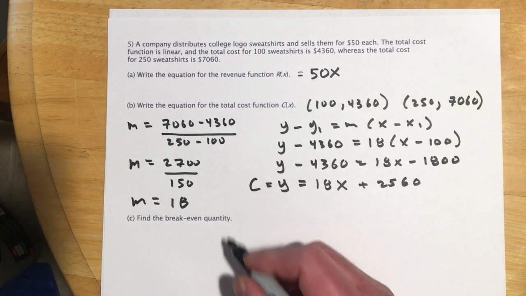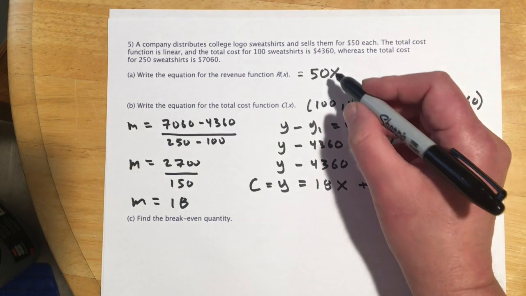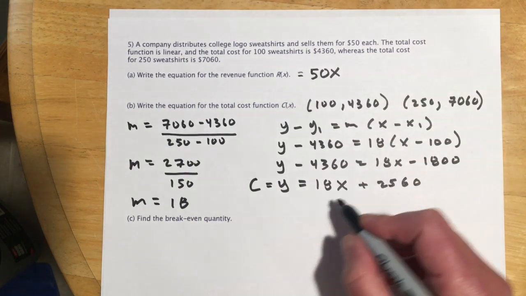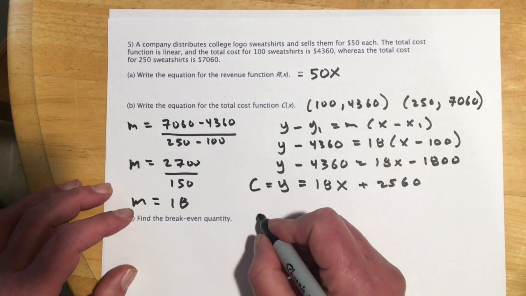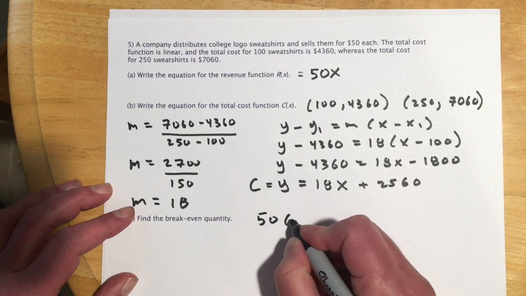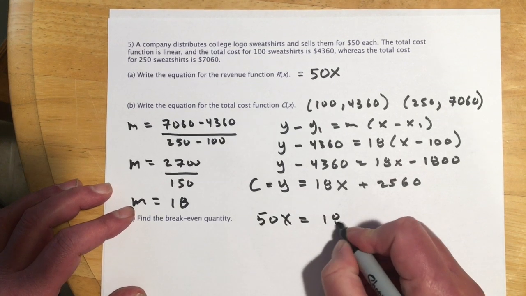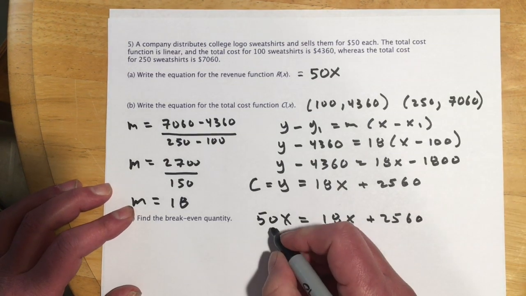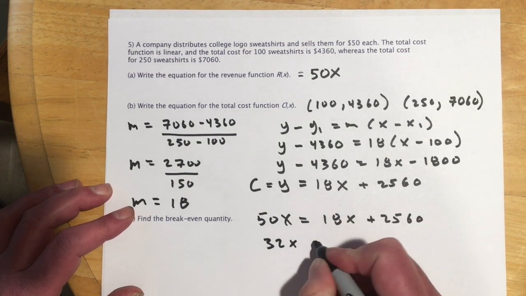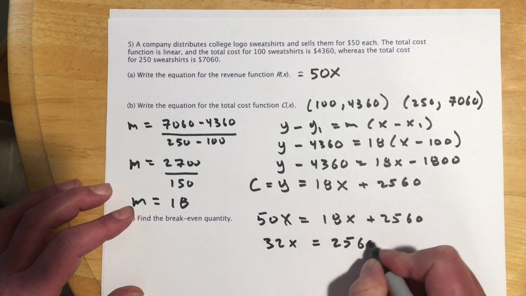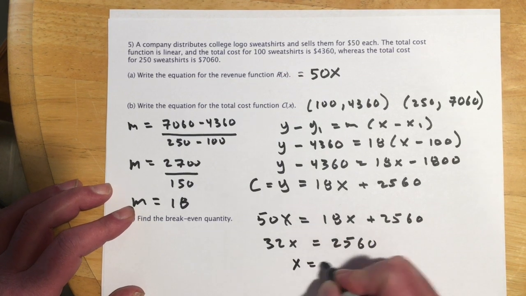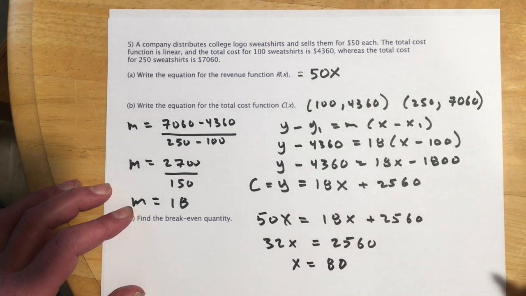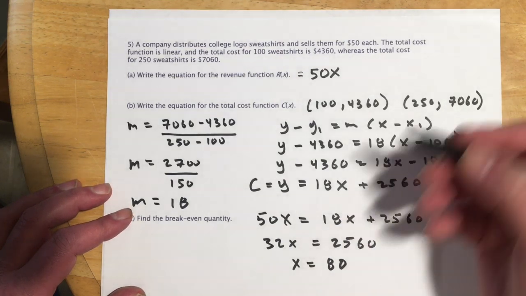Find the break-even quantity. Okay, so that's where, again, R of X would equal cost. So we'll go 50x equals 18x plus 2560. Bring the 18 over and get 32x equals 2560, and divide by the 32. So it looks like 80 sweatshirts is what they have to produce to break even.